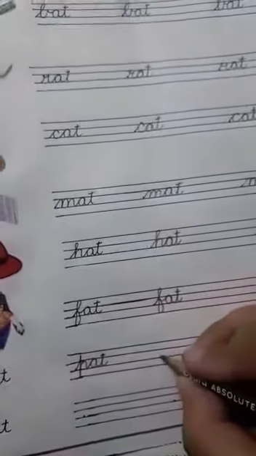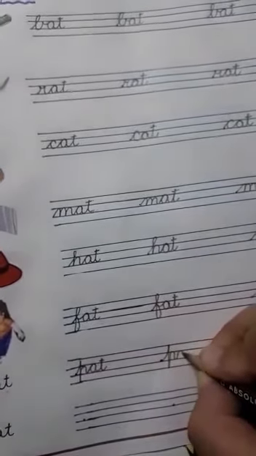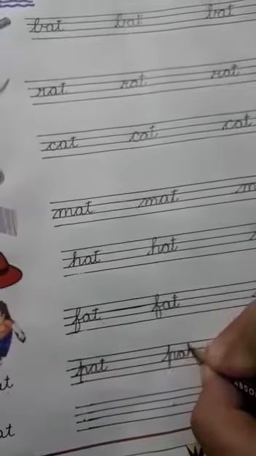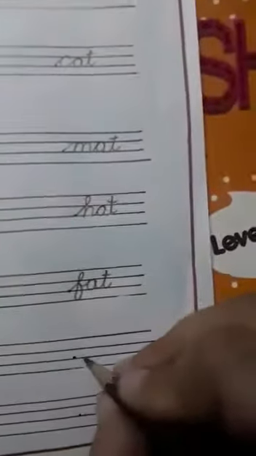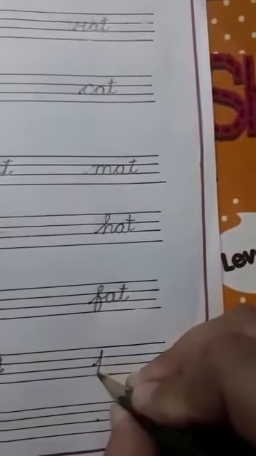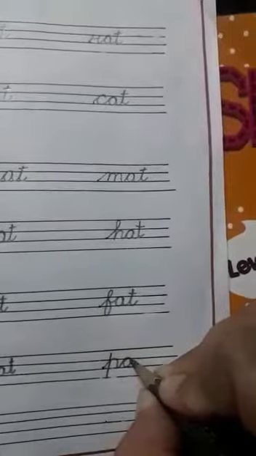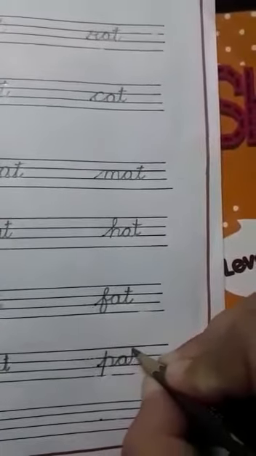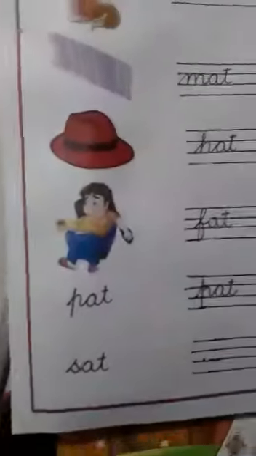P, a, t, pat. The initial sound of pat is p and the ending sound is t. Here we don't have the picture of pat, so you will write pat 3 times.